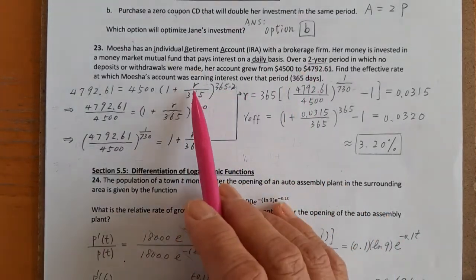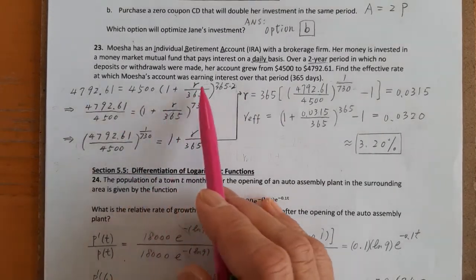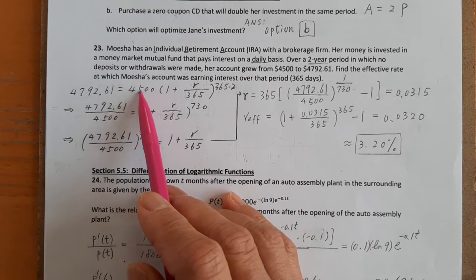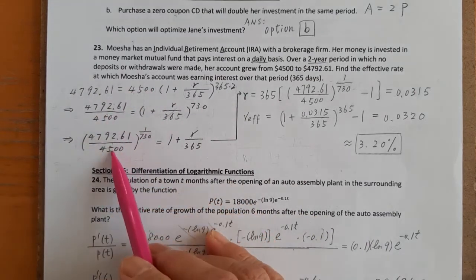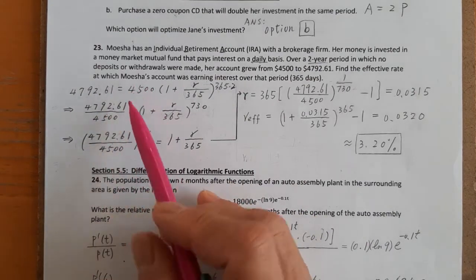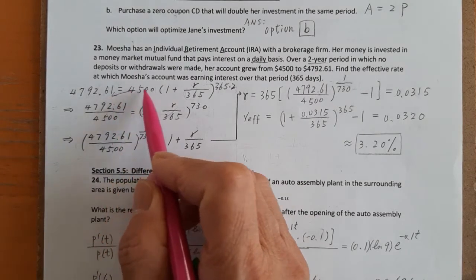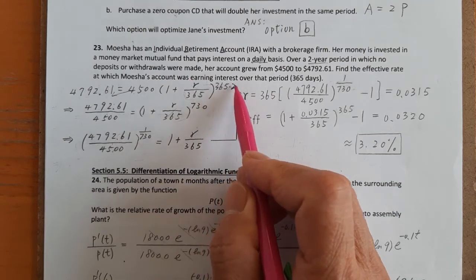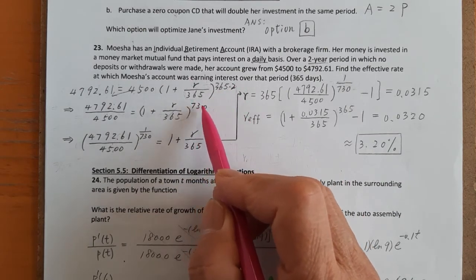First we isolate this term, so we divide both sides by 4500. That goes to the denominator and only this term remains. 365 times 2 is 730.